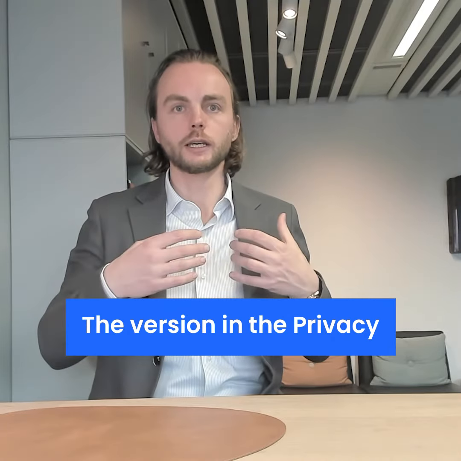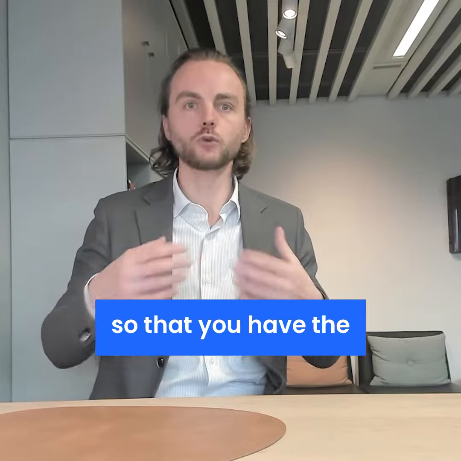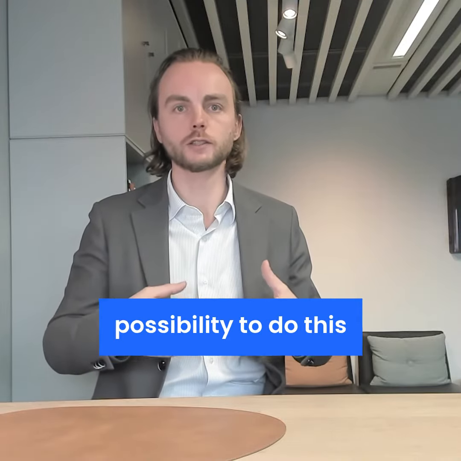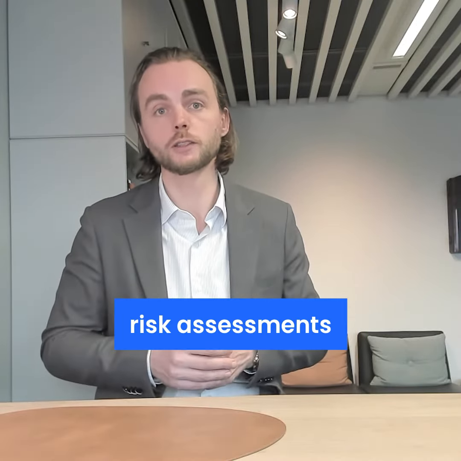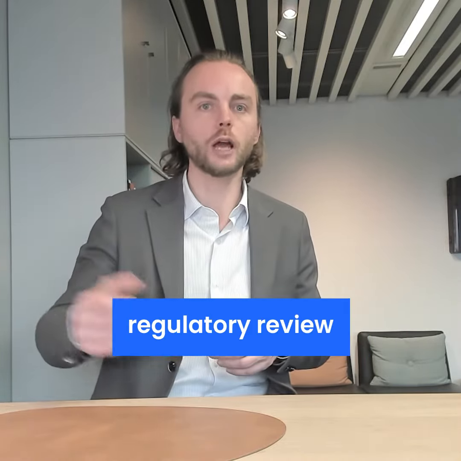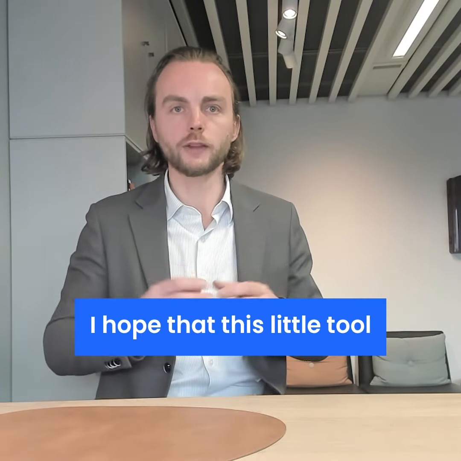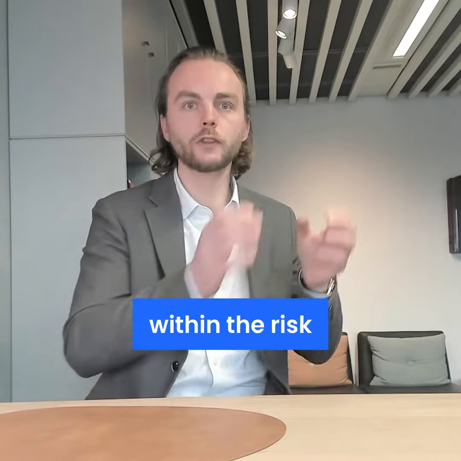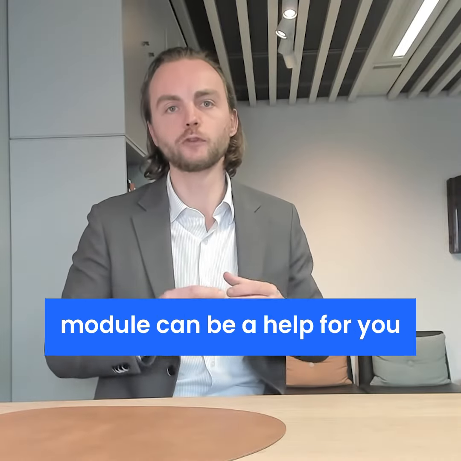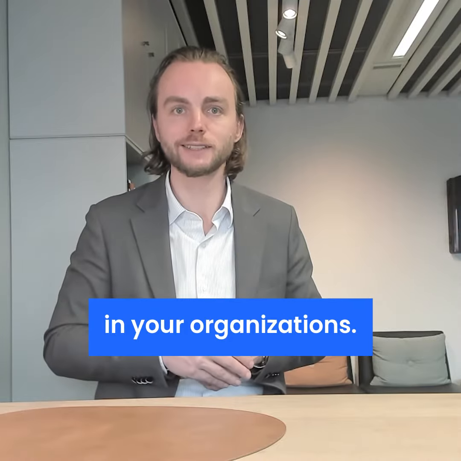The versions in the privacy risk module are designed so that you have the possibility to do this when you mitigate risk assessments or risks that are identified, and you can also use it when you make your regular review of your risk assessments. I hope that this little tool within the risk module can be a help for you when you work with your risk assessments in your organization.